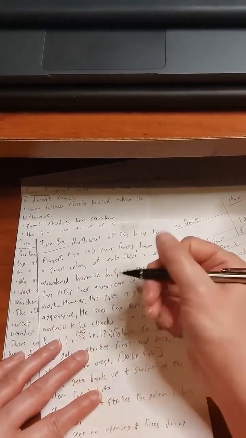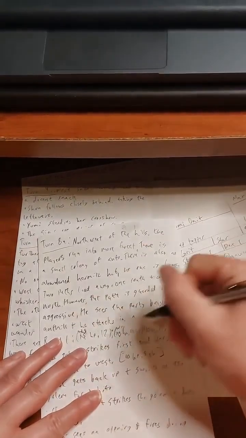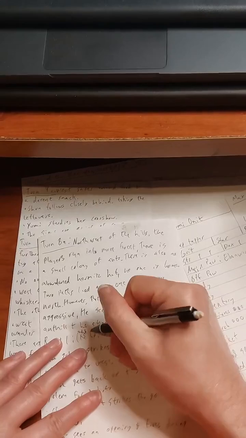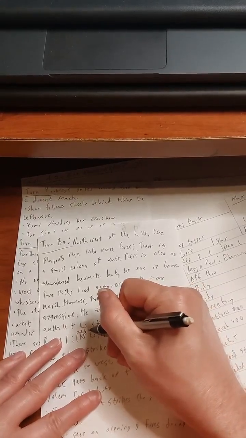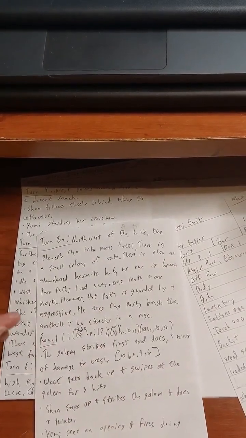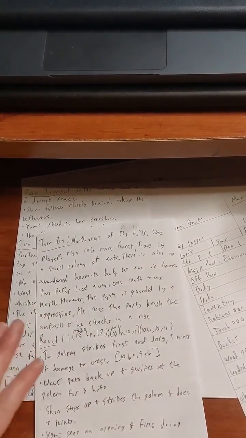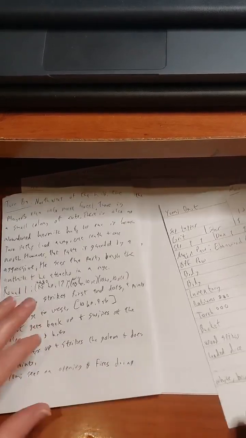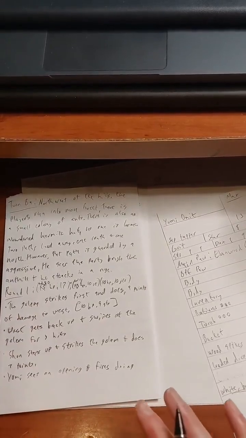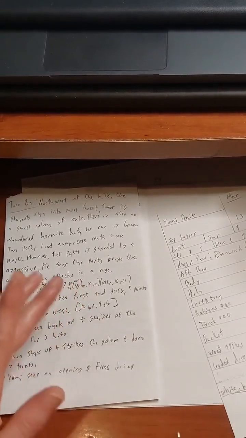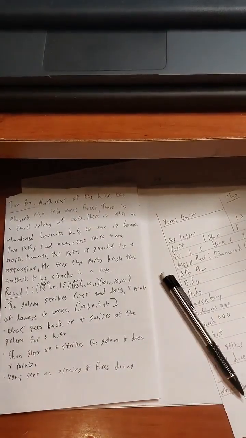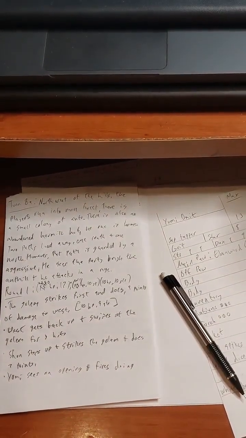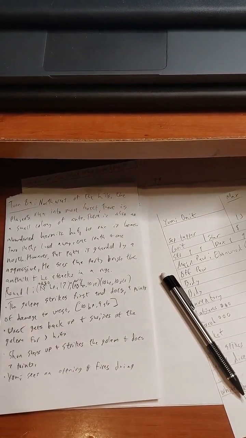And that means that the golem is suffering. And now we'll have to make strength saves to ensure that they don't go down. However, damage was not done to their strength, so they do not need to make strength saves just yet.